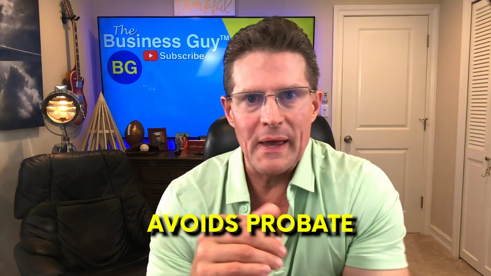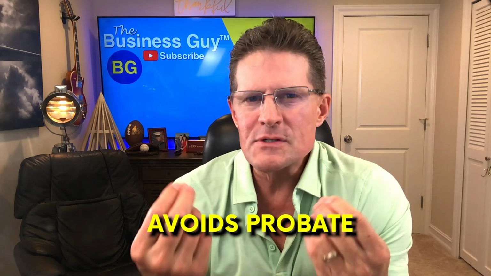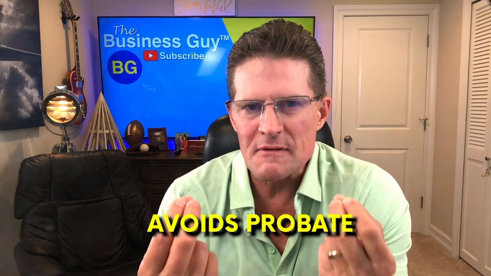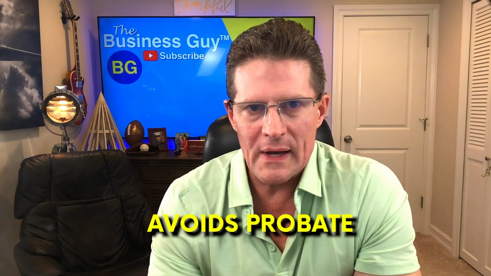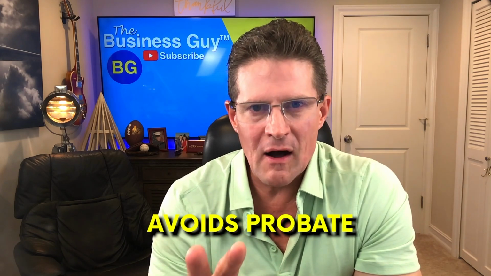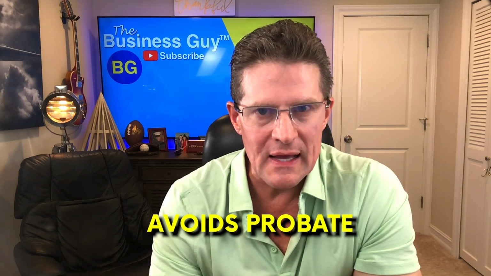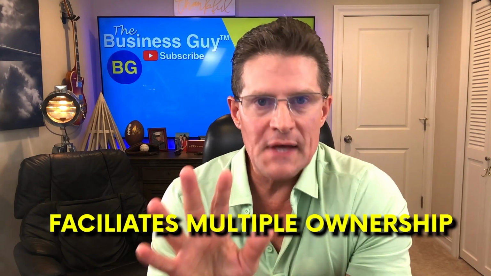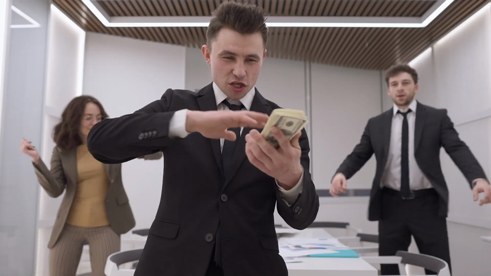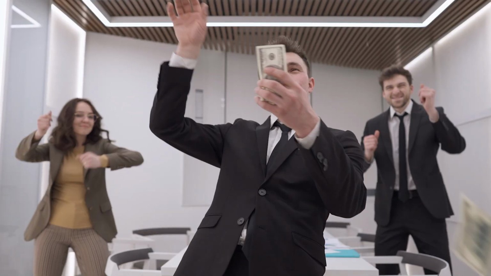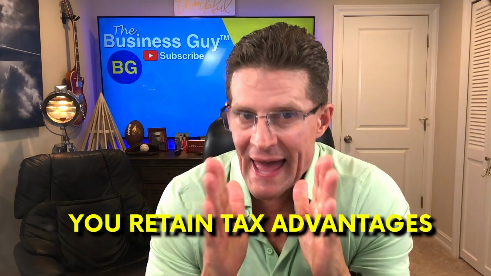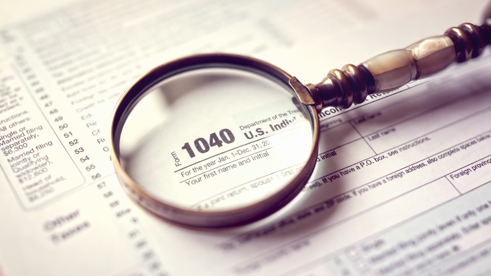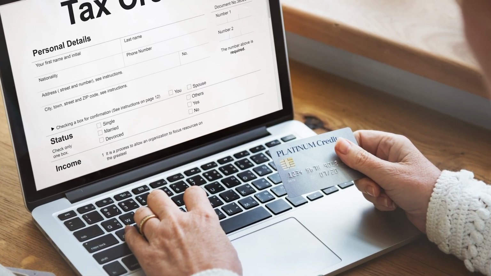Avoids probate. A land trust arrangement allows you to designate succession of ownership, and you can do this as you wish, thereby avoiding probate and costly, time-consuming proceedings relating to the property. Facilitates multiple ownership. Where there are many owners, a land trust can have multiple beneficiaries. You retain the tax advantages. Now, you're still eligible for the homeowners and senior citizens real estate tax exemptions when you hold your property in a land trust.